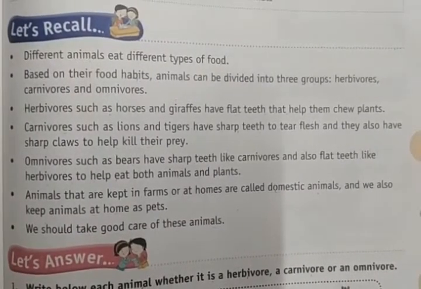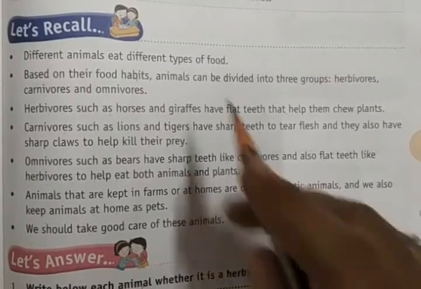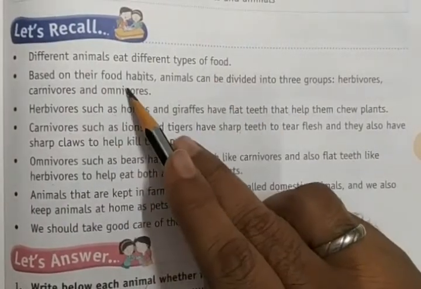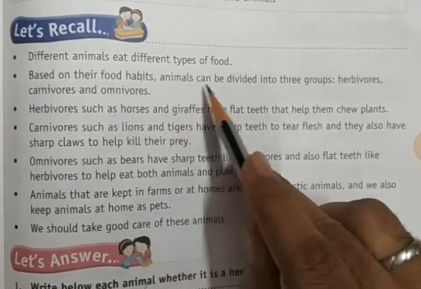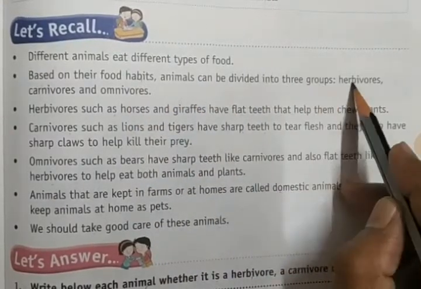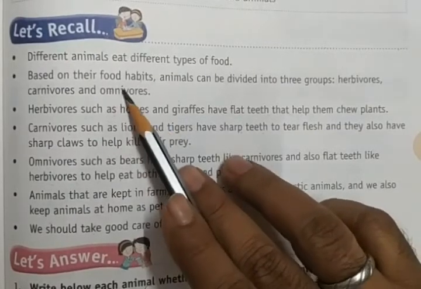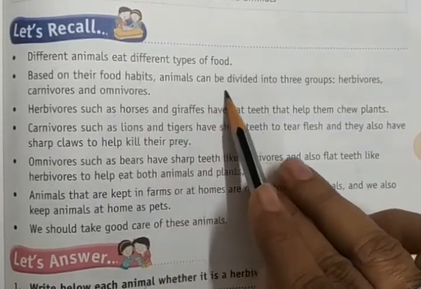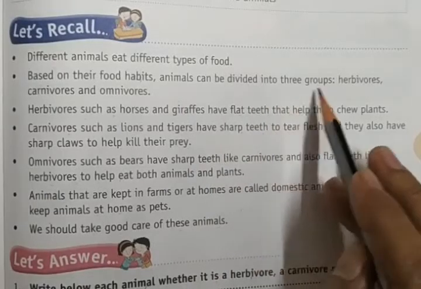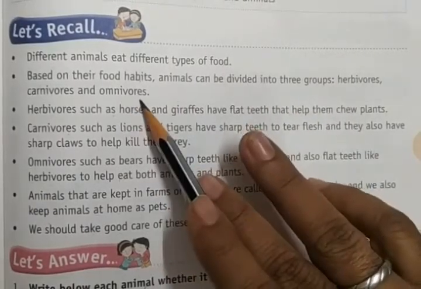Different animals eat different types of food. Based on their food habits, animals can be divided into 3 groups: herbivores, carnivores, and omnivores.